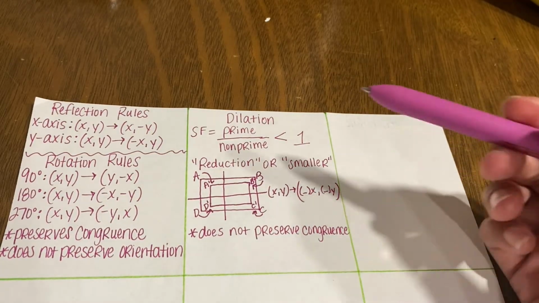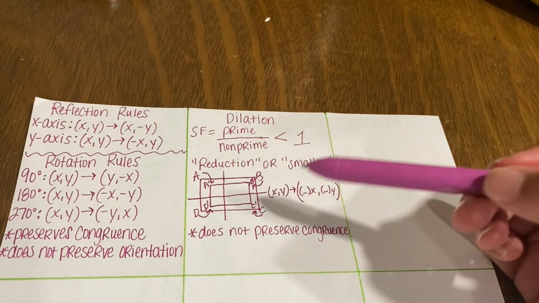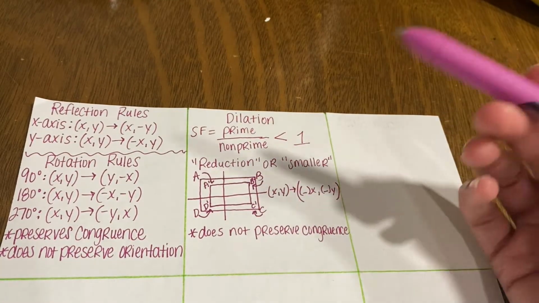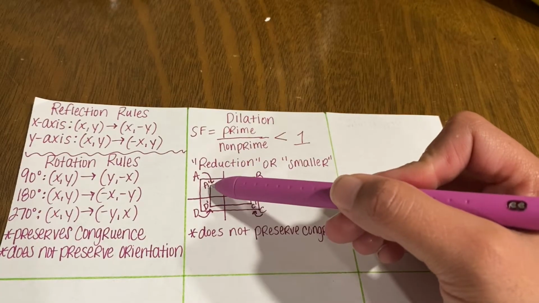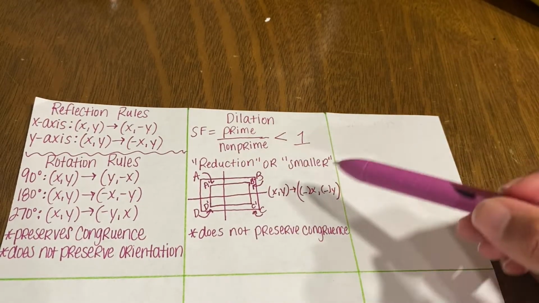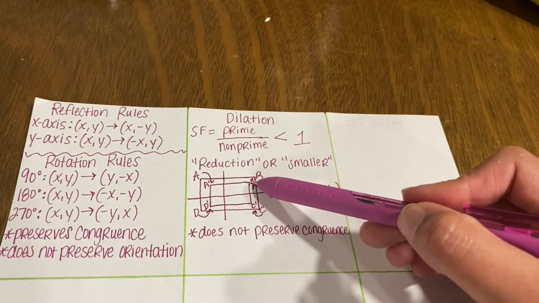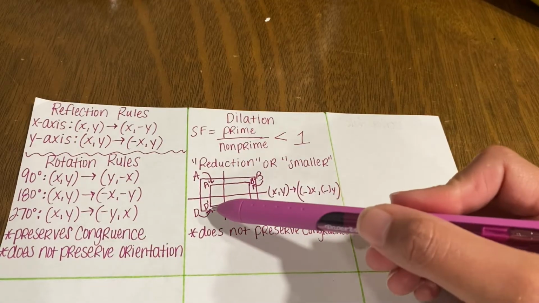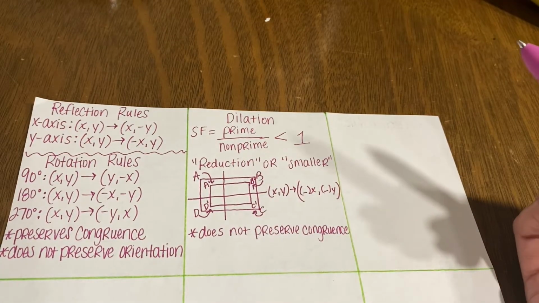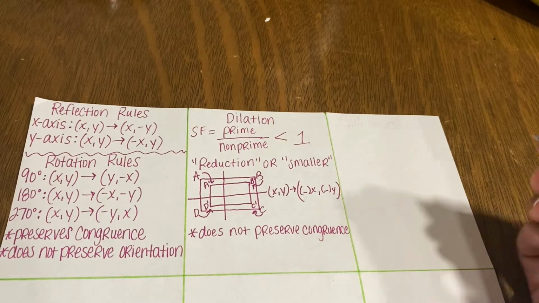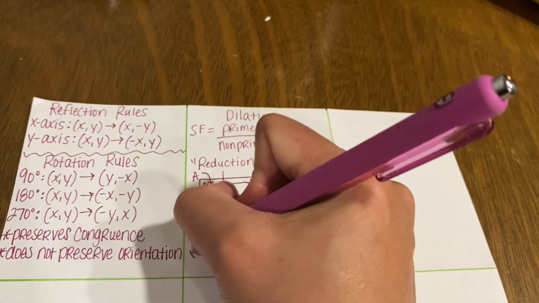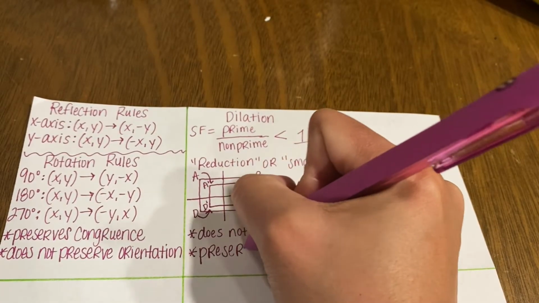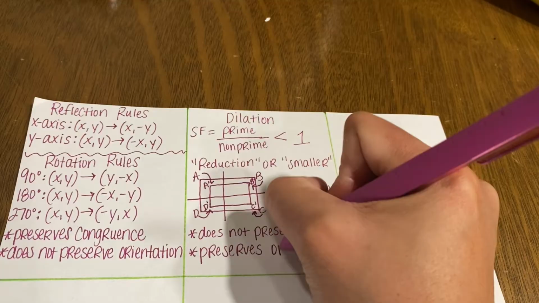The image does not rotate, it's not reflected. And the way we know this is by looking at our graph. When we made it smaller, letter A stayed in the same position that letter A was. Letter B stayed in the same position that letter B was. Letter C stayed in the same position that letter C was. And letter D stayed in the same position that letter D was. It didn't change direction. The way we say this in STAAR is it preserves orientation.